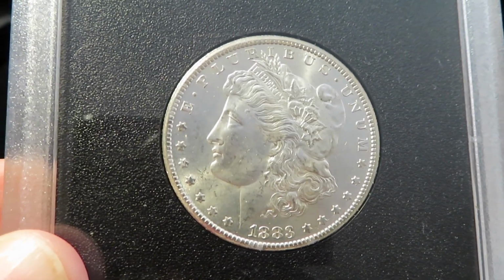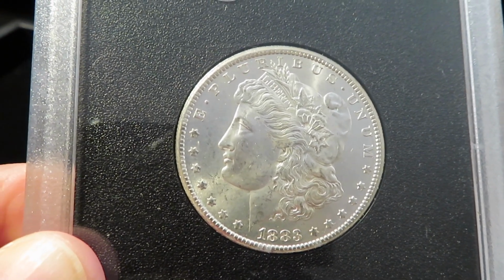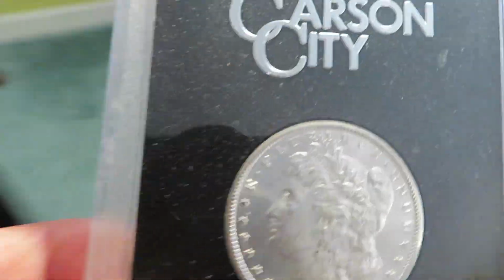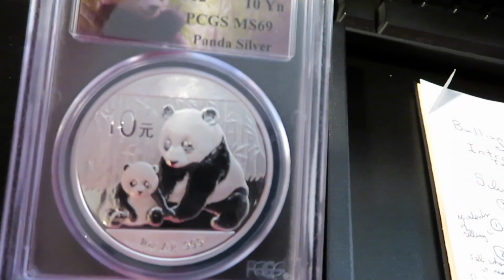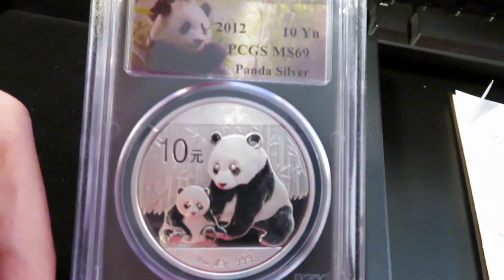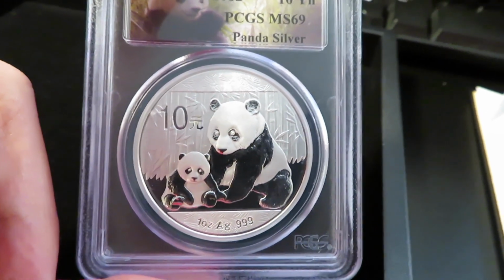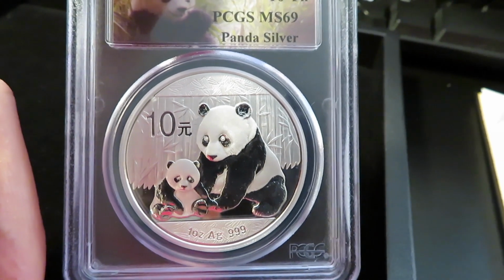Now semi-numismatics are more of collectible bullion, and they fall between 10 to 20% premium. An example would be the slab Panda. It's a slabbed PCGS coin, and it's a collectible coin. So this is an example of a semi-numismatic.